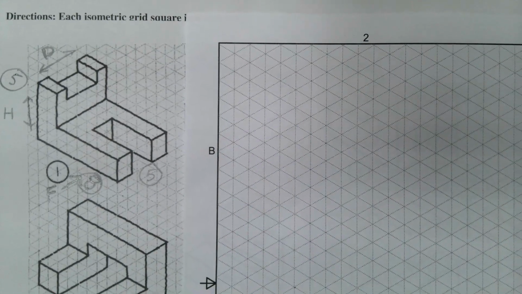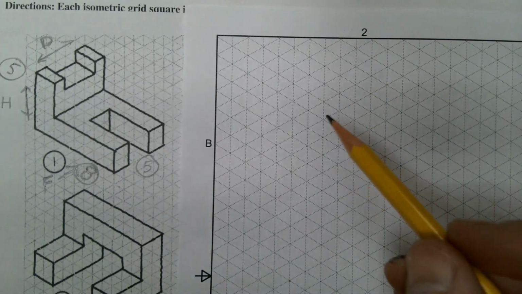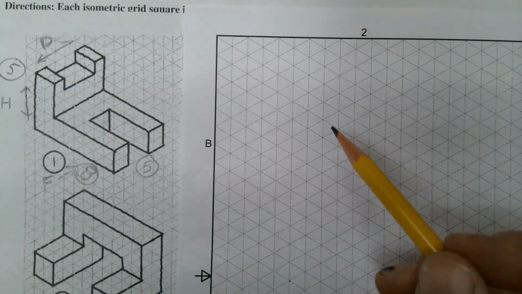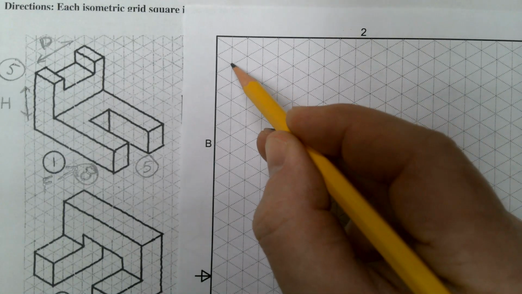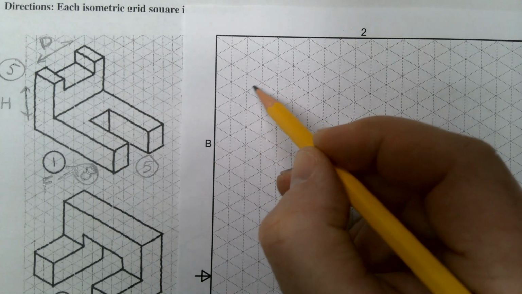All right. So now that I know the overall width in number of squares, we are going to draw a glass box. A glass box is just a rectangle that has these dimensions. So I'm going to start at this top corner. Well, let's see, I need to give myself a little bit of space. 1, 2, 3, 4.